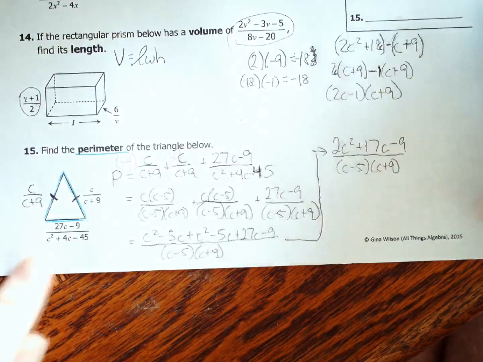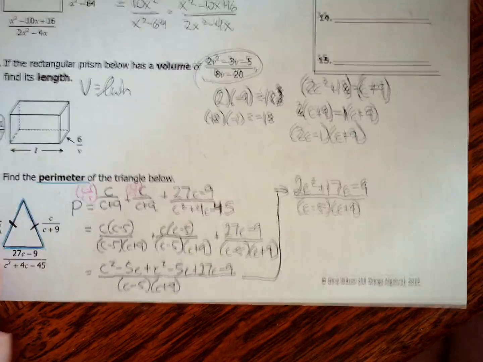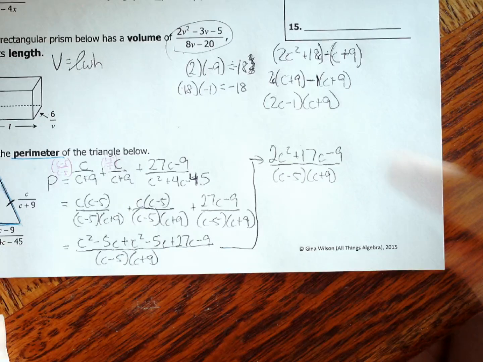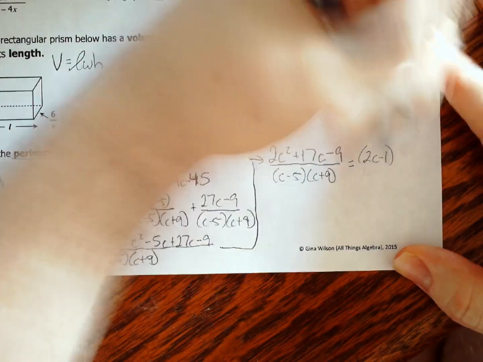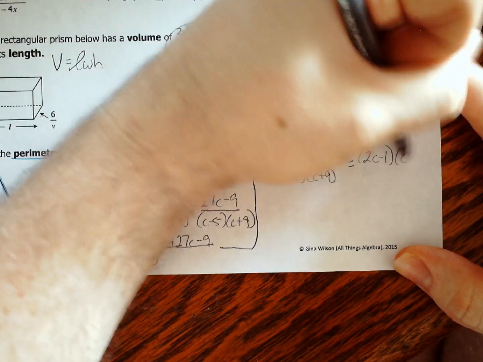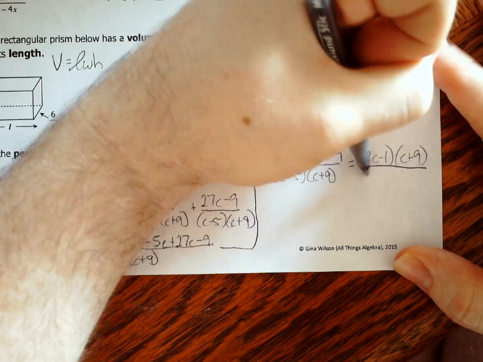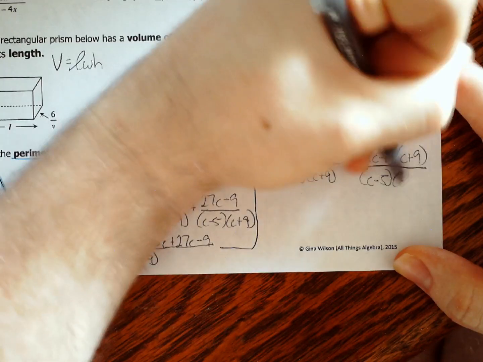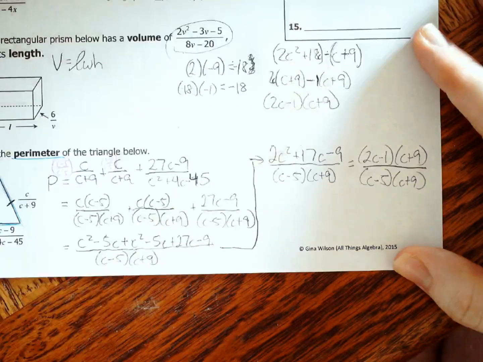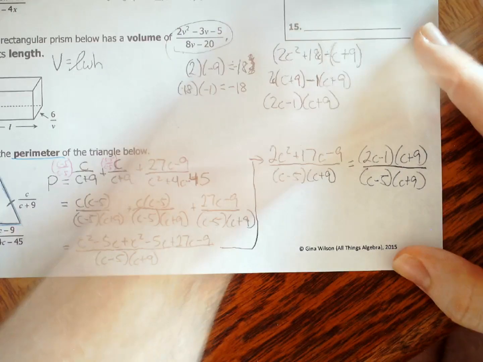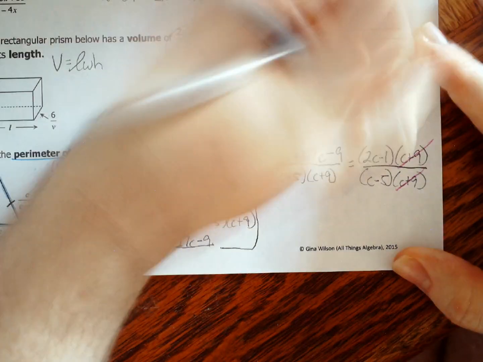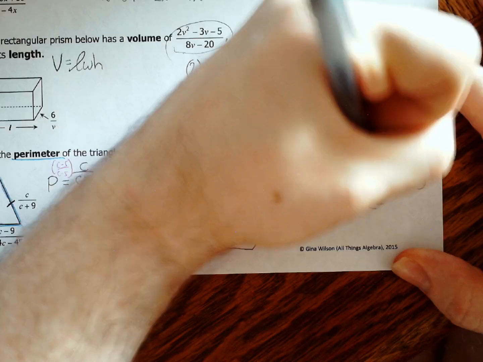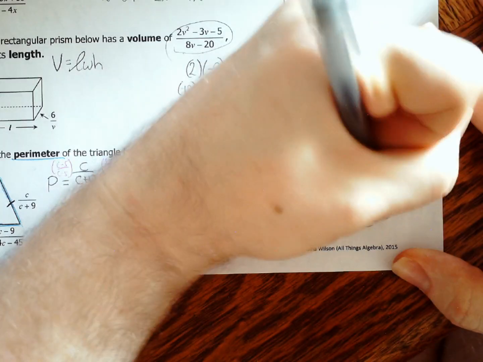Not. So let's now rewrite my numerator as 2c minus 1, c plus 9, over c minus 5, c plus 9. And now my c plus 9's cancel! Yay! And the final answer is 2c minus 1 over c minus 5.